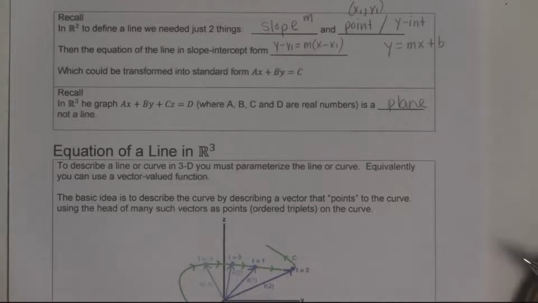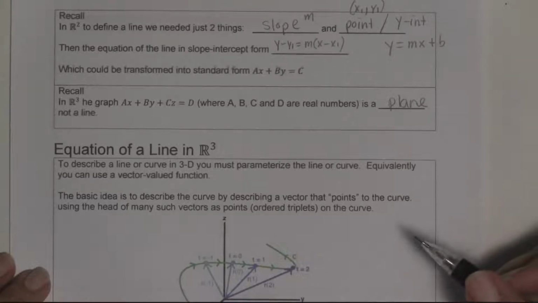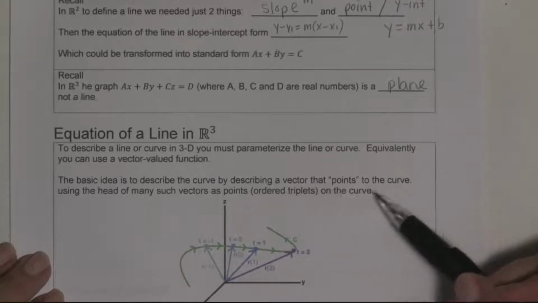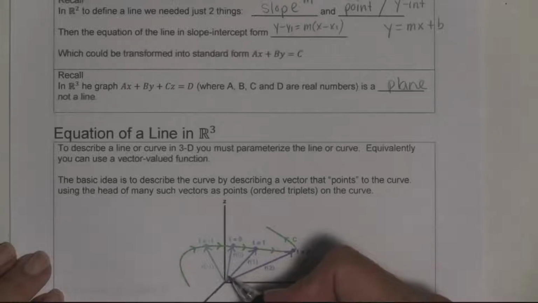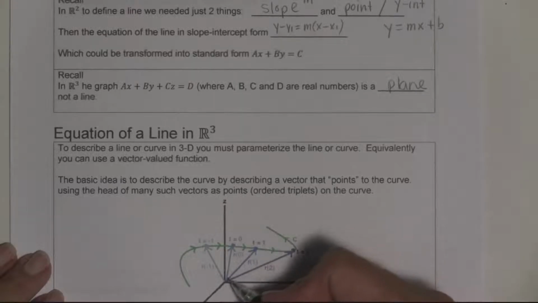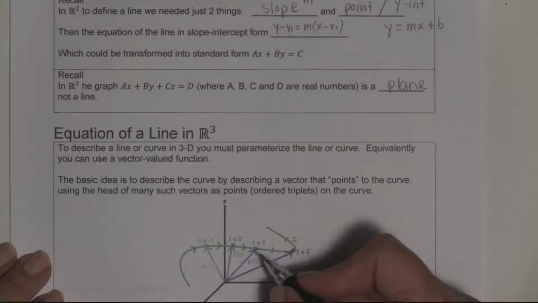In 3D, you must parameterize the line or curve. Equivalently, you can use a vector valued function, and the basic idea is to describe the curve by describing a vector that points to the curve. We're looking at these vectors that point to the curve, and we're looking at the terminal point as a point on our curve or on our line.